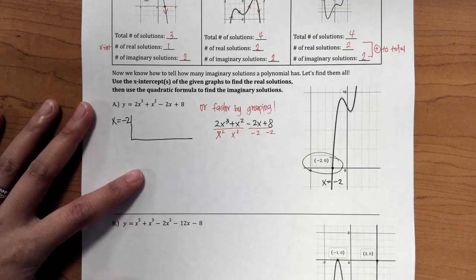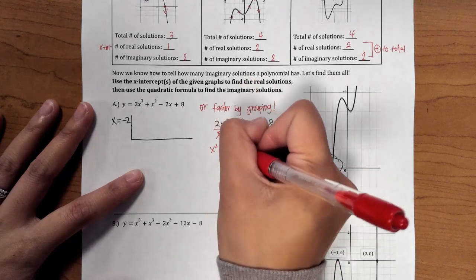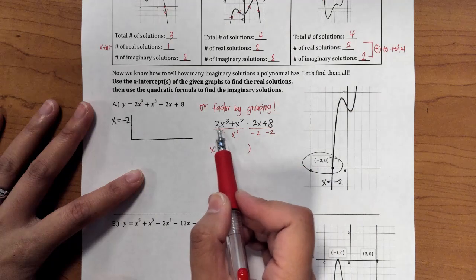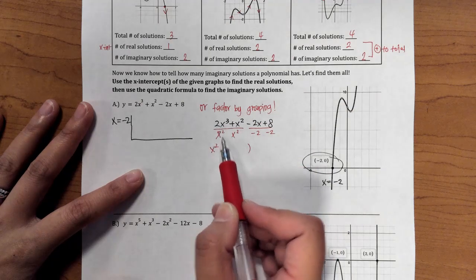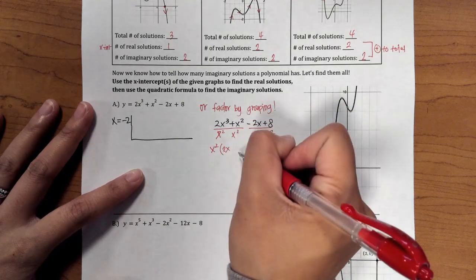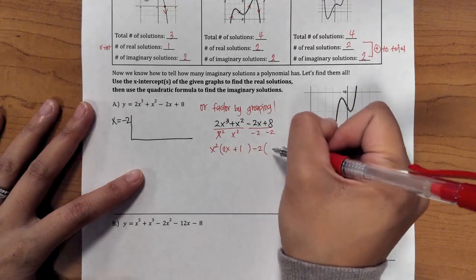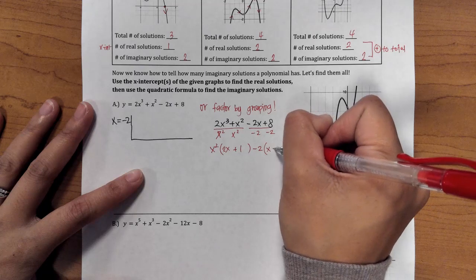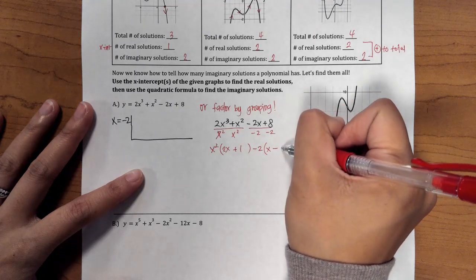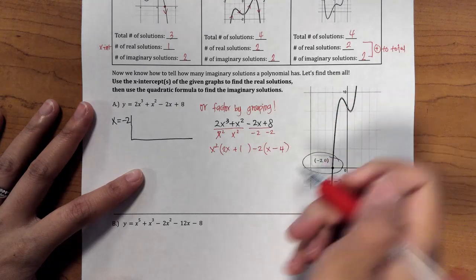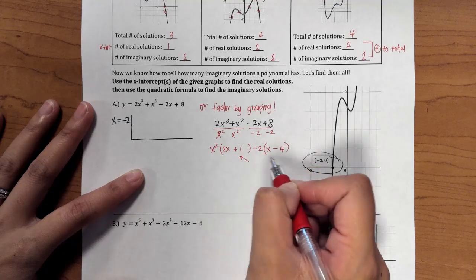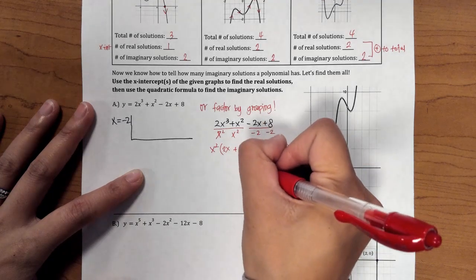I can try x squared, and then when I divide by x squared, I have 2x left plus 1. And then I have -2, which everything is looking really good right now, but look at the problem now. Positive divided by negative is a negative. These do not match. That means this is not factorable.